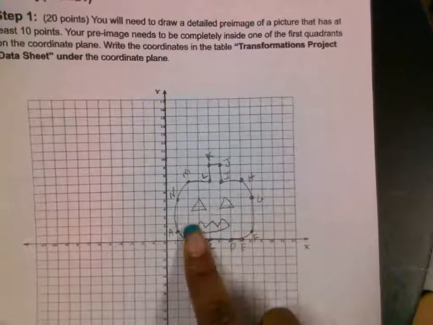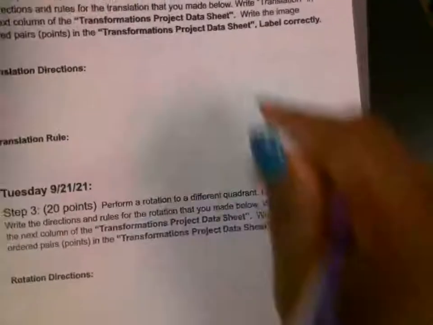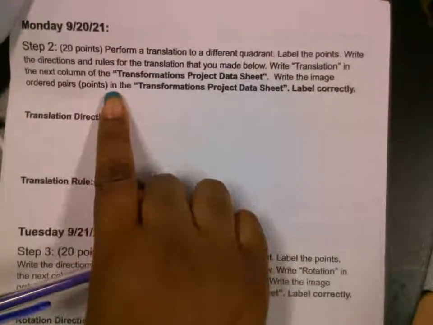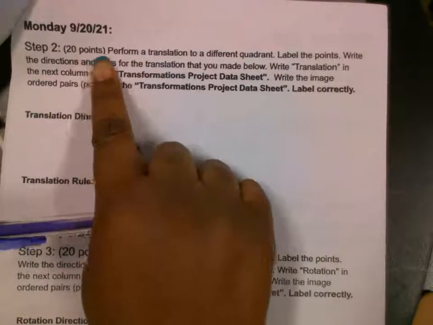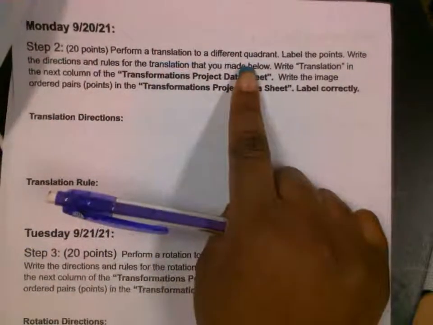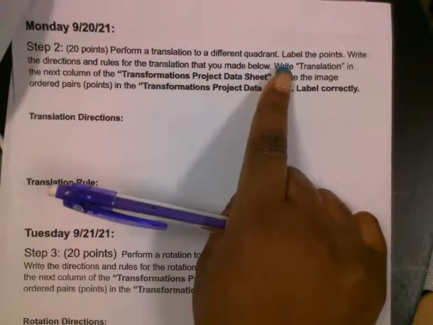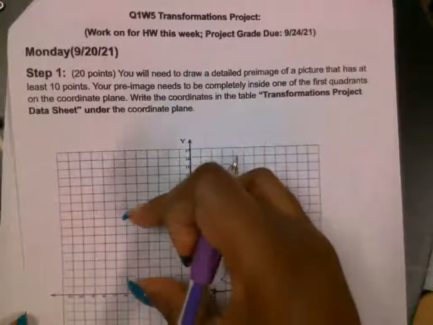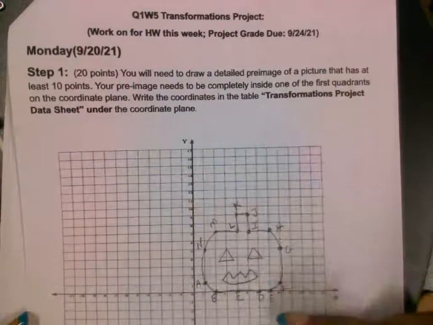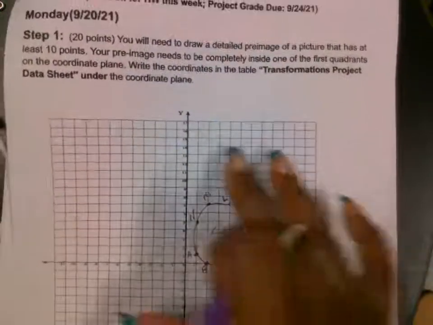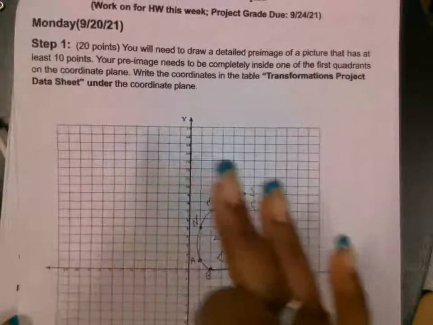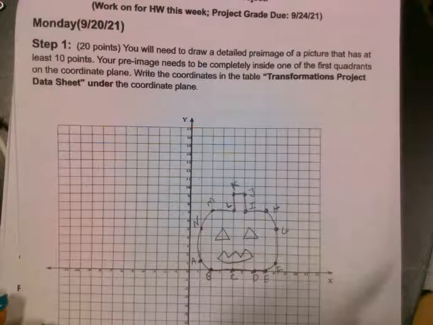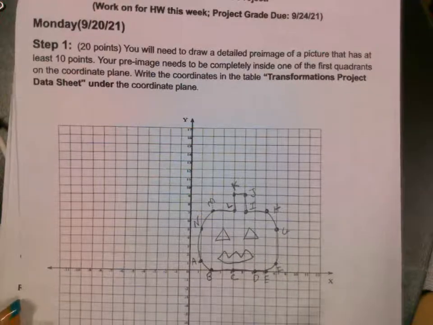You already have the pre-image, and you should have already done step 2 right here that we talked about. Step 2 is where you are going to translate. You're going to move it to another quadrant. So you either slid it over here and up, or maybe here and down and over, or whatever. But you should have 2 of the same shape. If you don't, then you didn't do all of your homework. So please don't argue with that.